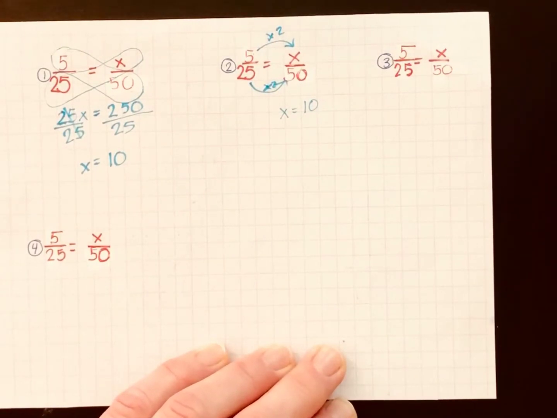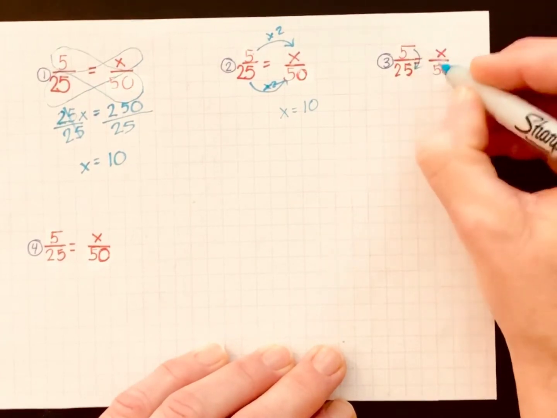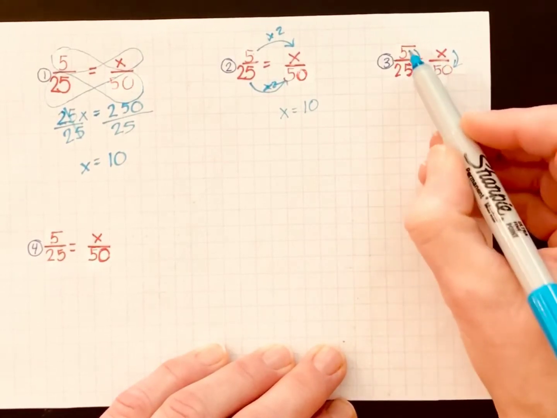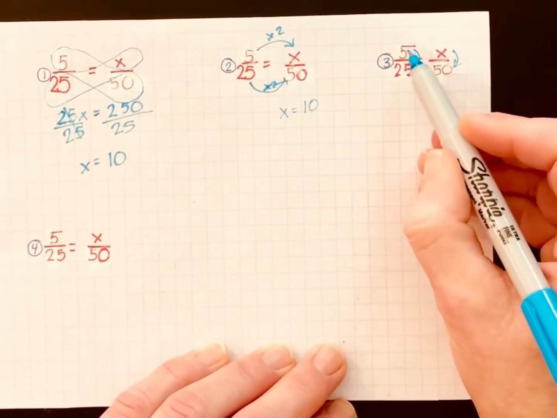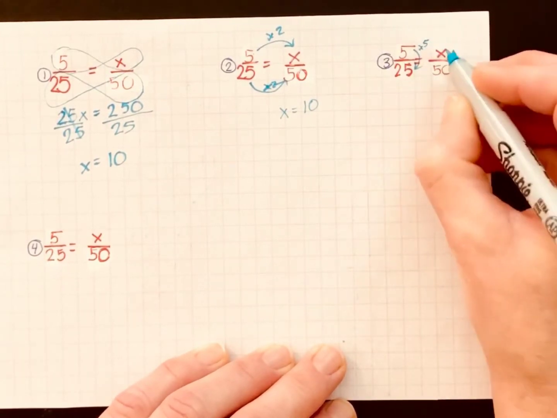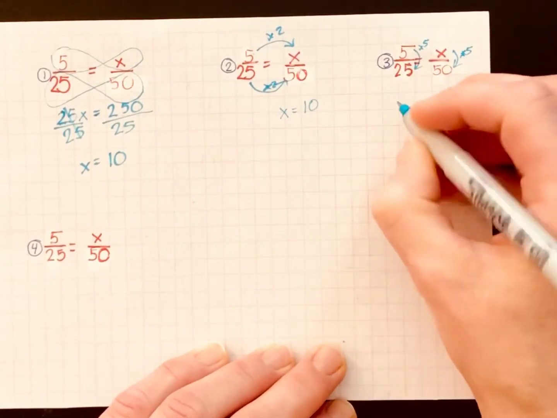Here's another method. This is not one I tend to ever use. Actually, I have used it a few times, but it's not one I use right away. It's one that when the most obvious don't work, I'll think back on. So that is going from here to here. If they're proportionate, it's going to be the same going from here to here as it is from here to here. So how do you go from 5 to 25? Times 5. So then it's going to be x also times 5 equals 50. And what times 5 is 50? 10.